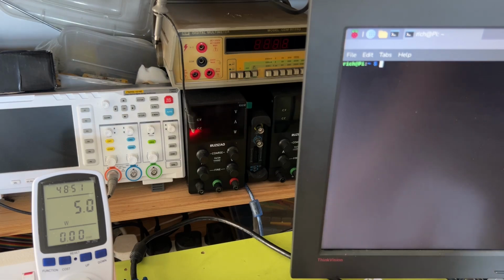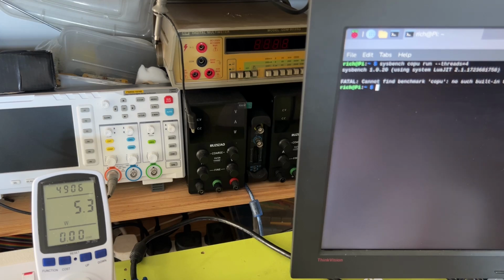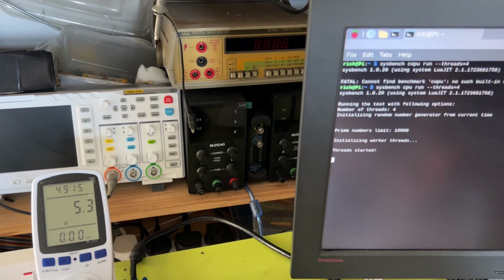So let's do the CPU test first. So what is it doing?